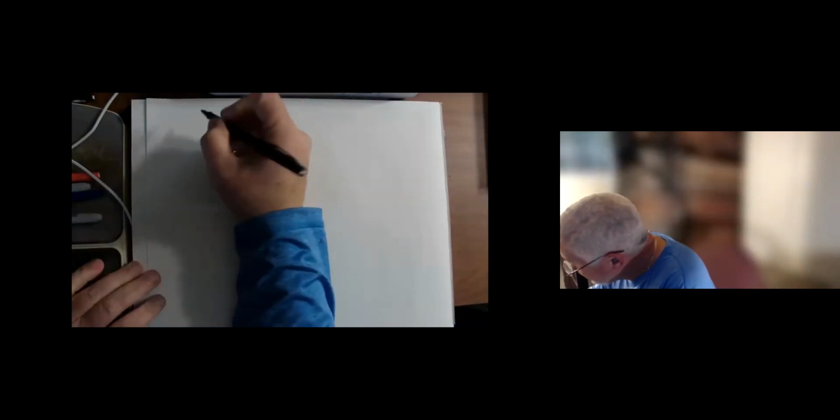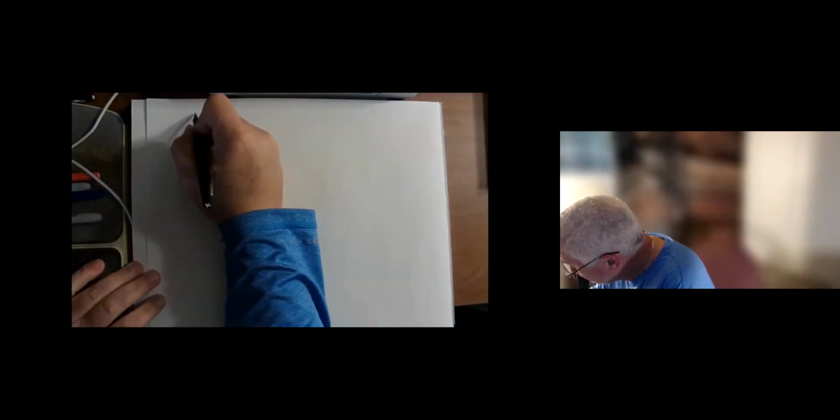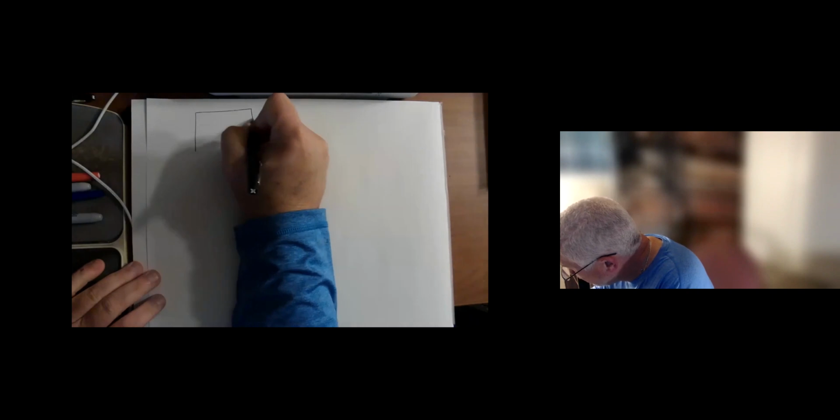So let's assume that we have some complicated circuit that I'm putting as a box here.